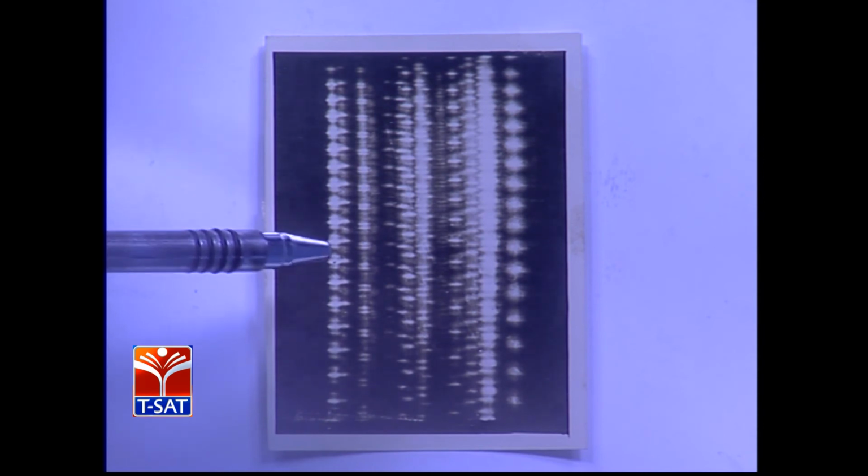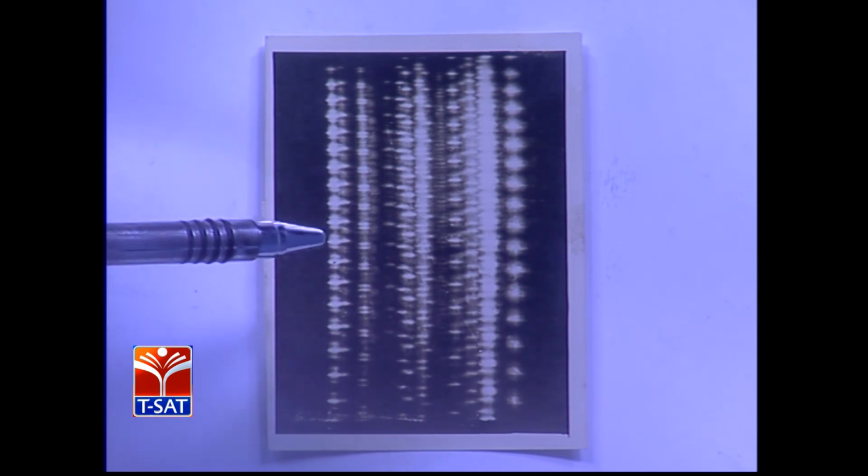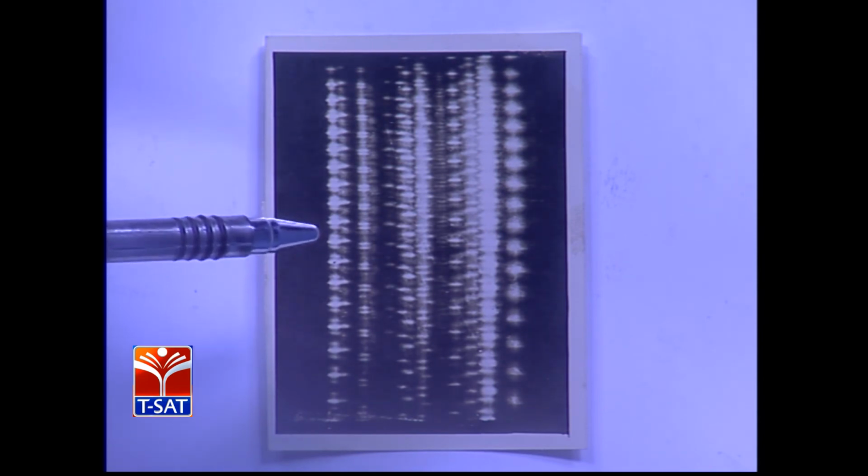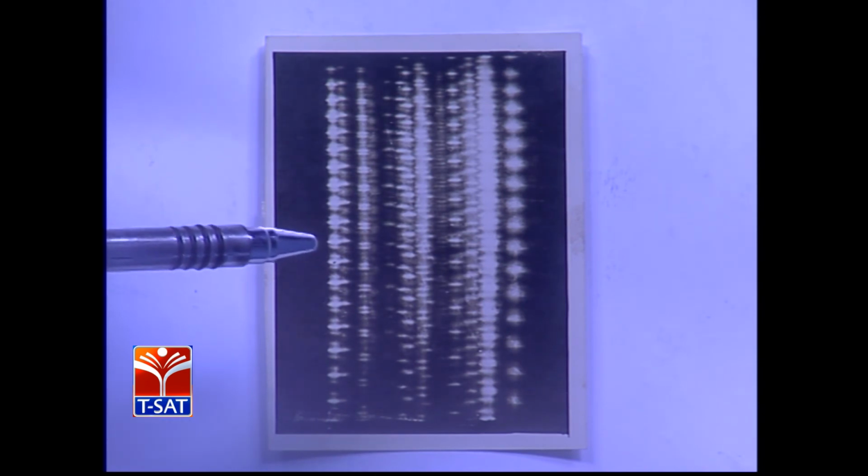The distance between longer line and longer line is called capital L, and the distance between the longer line and the shorter line is called small l. Small l by capital L will give you some information regarding the calculations that I will speak about a little later.